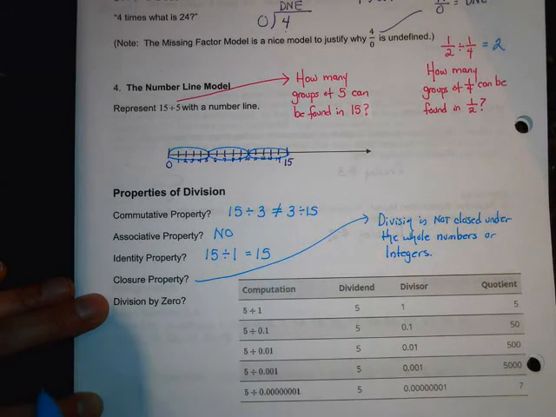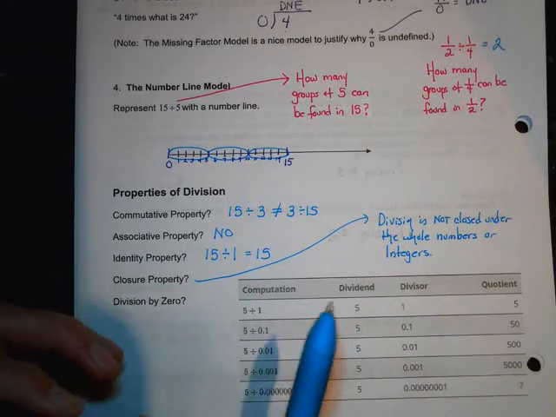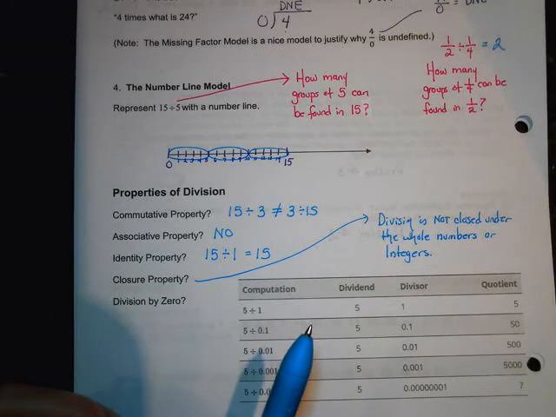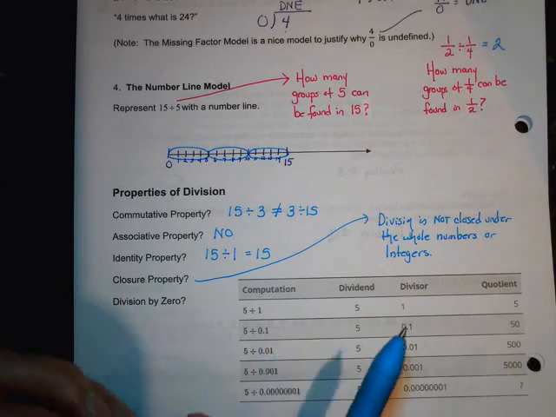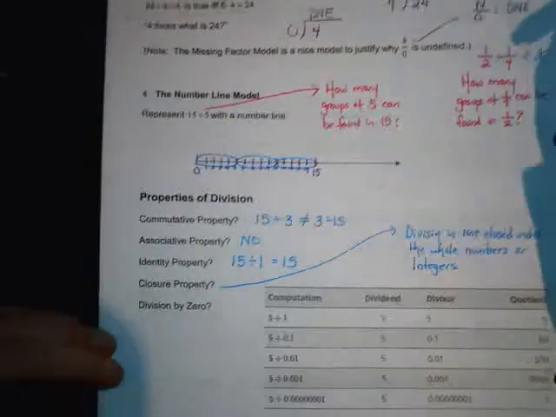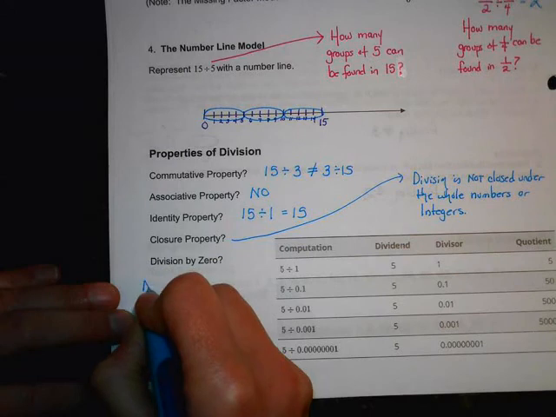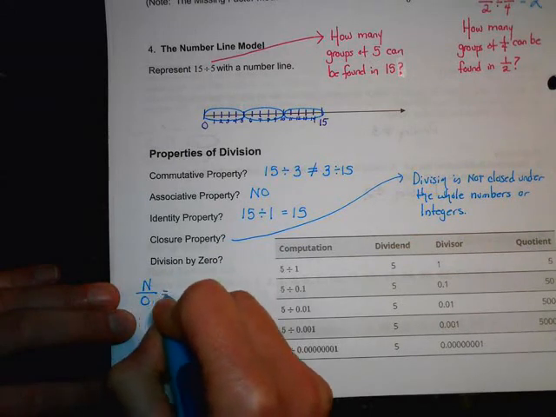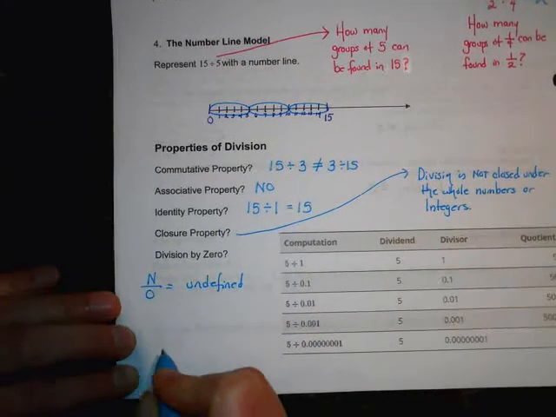That means if you start in a number set and you perform that operation, if it's closed, you'll end up back in that number set. So division's really not closed under anything except the rational numbers, and we'll get into rationals when we talk about fractions. And then the division by 0, right? Like what we said upstairs, a number divided by 0 is undefined. But I'll just say 0 divided by a number is always 0.